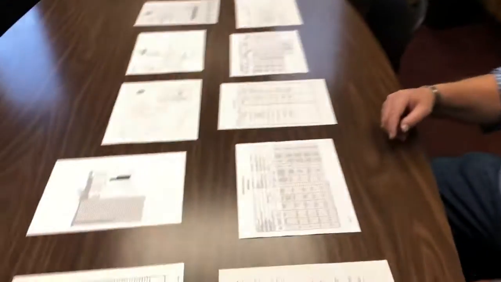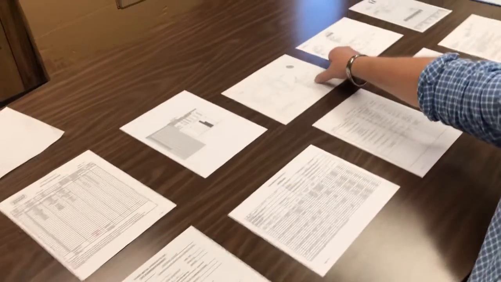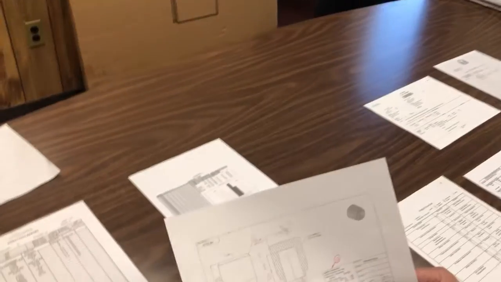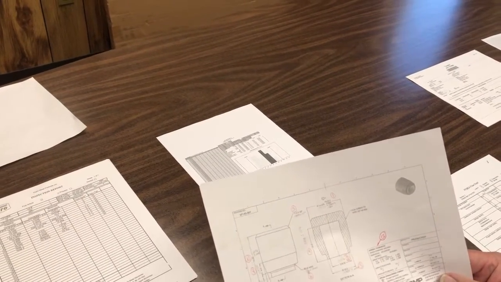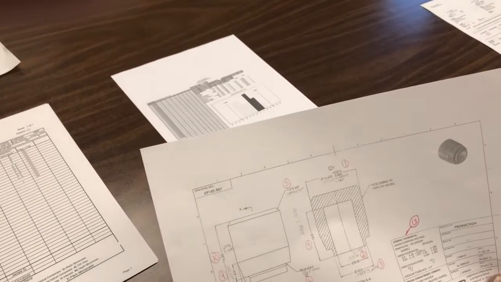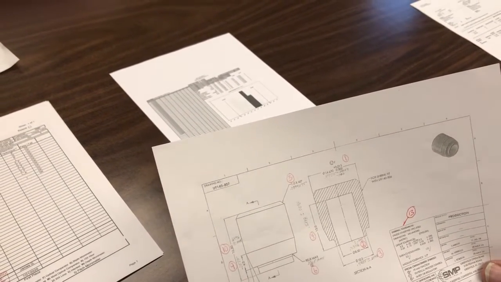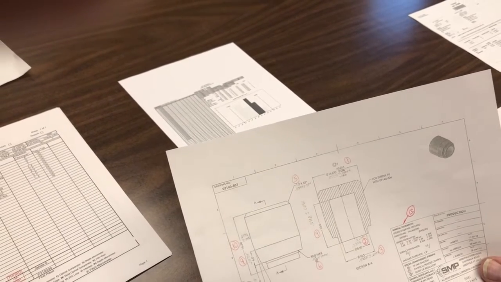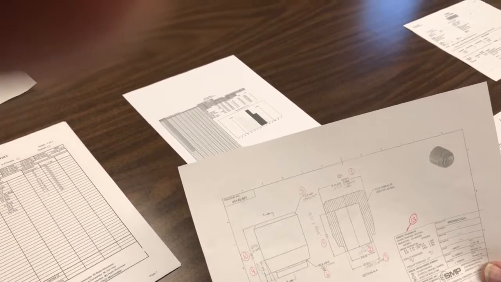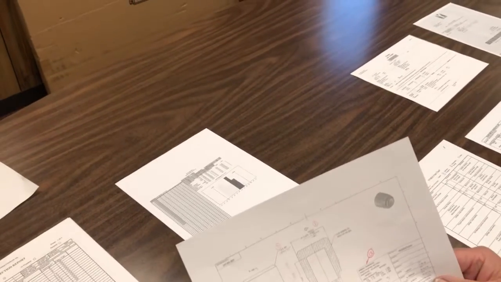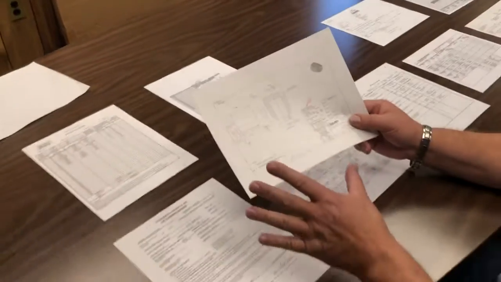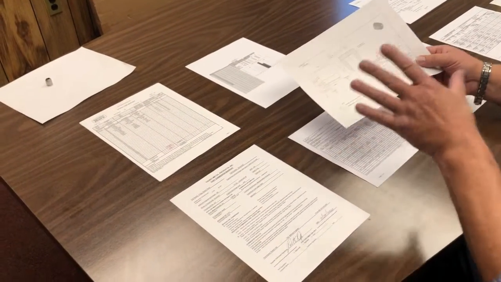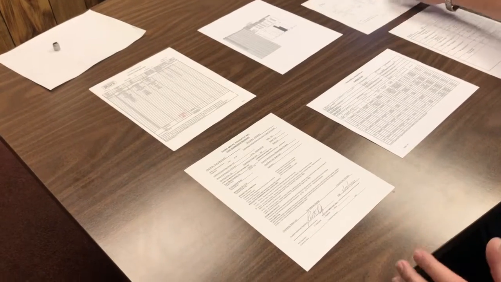All right, so we have the part here, the check valve plug. This is a drawing of the part which we get from our customer, and it explains exactly what we have to do to make the part. It gives the information about the materials, the dimensioning, if it's heat treated and that type of thing. So this is the most important thing to get started, to have all the information available to you to make the decisions you need to make to create the process to make the parts.